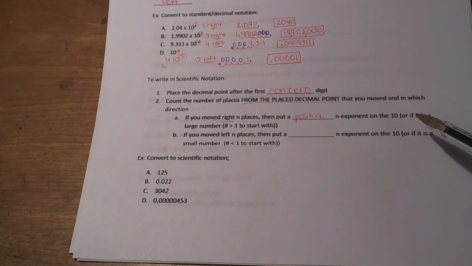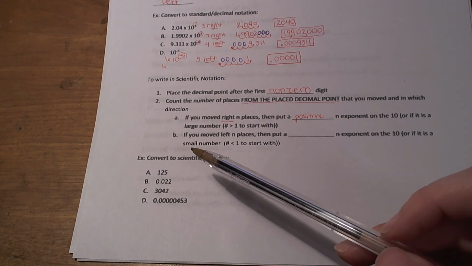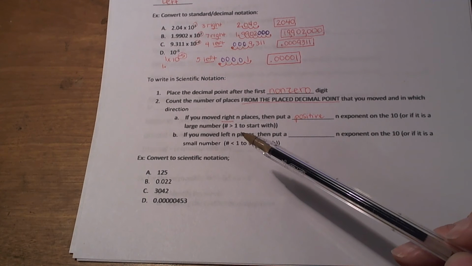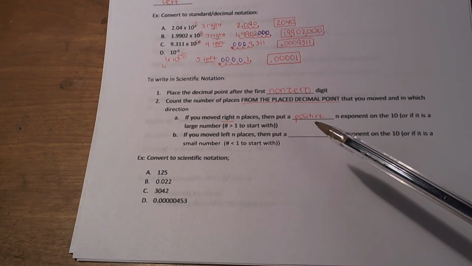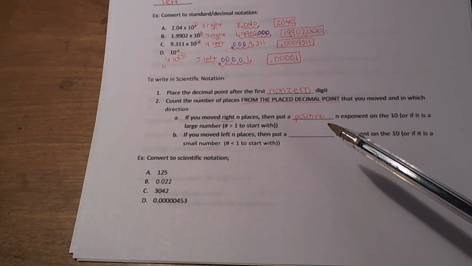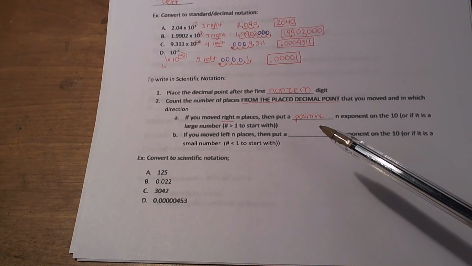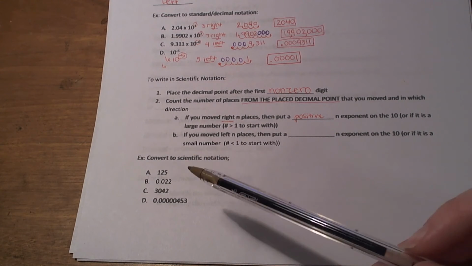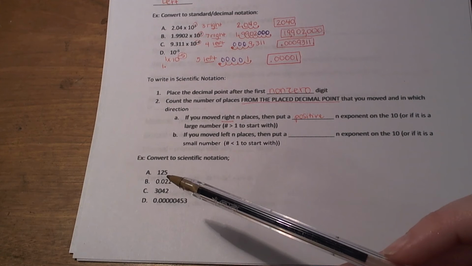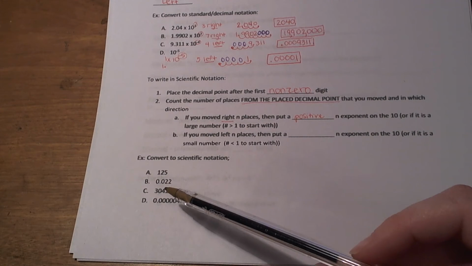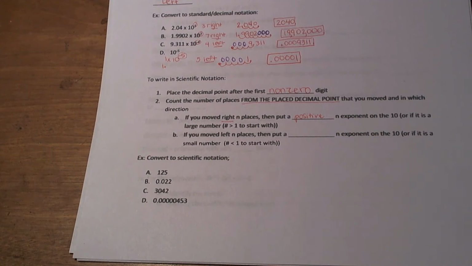Another way that you can think of this is if you start with a large number, a number bigger than 1, you'll end up with a positive exponent. So if I look ahead, if I'm using that idea, in example A here, and example C, I have numbers that are bigger than 1 already to start with. So I'm going to say A and C should have positive exponents in their answer if I'm using that, and that would be correct.